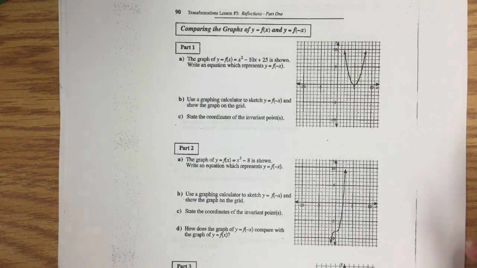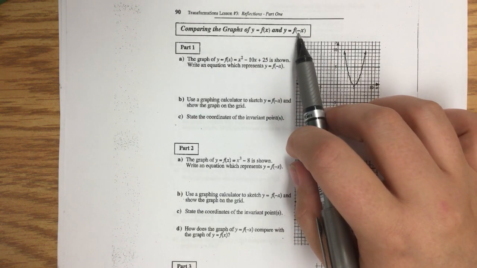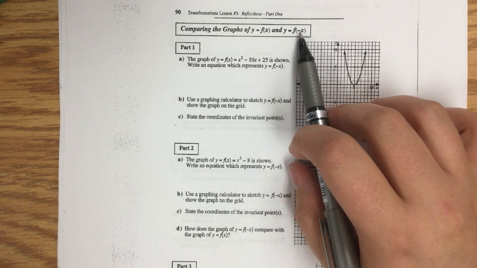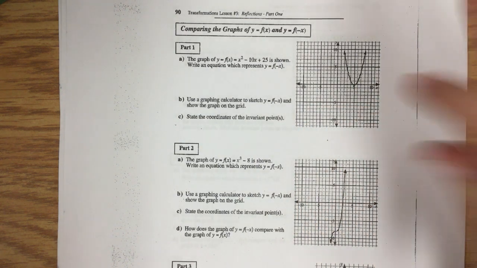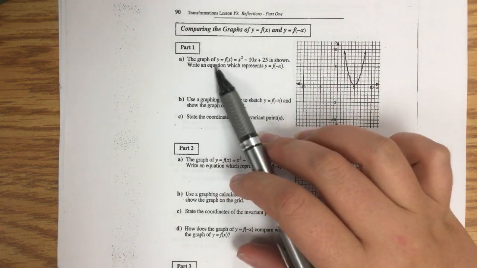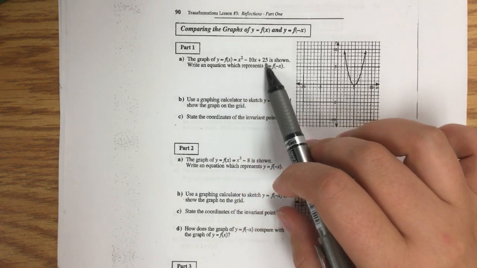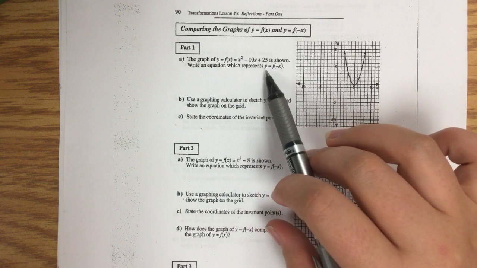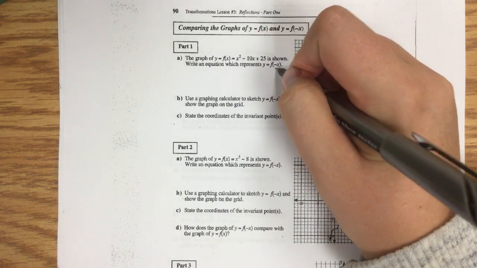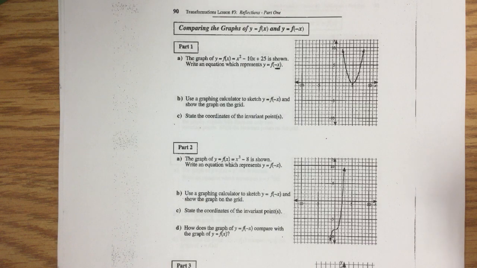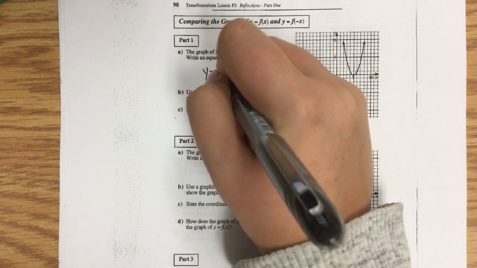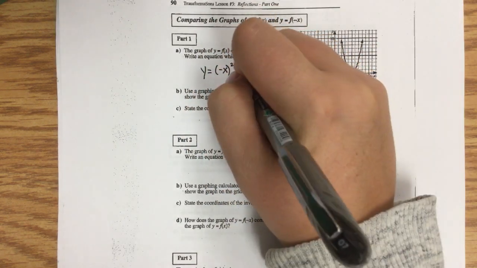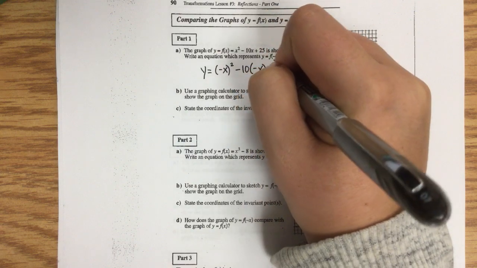On the next page, comparing an original graph, y equals f of x, to y equals f of negative x. The negative is not outside in front, it is actually on the x value in the brackets where the x would get plugged in. Take the graph y equals f of x equals x squared minus 10x plus 25. Write an equation which represents y equals f of negative x. Noticing that this used to be x, and now it's replaced with negative x, everywhere I see an x, I have to replace it with negative x. So I've got negative x squared minus 10 times negative x plus 25.